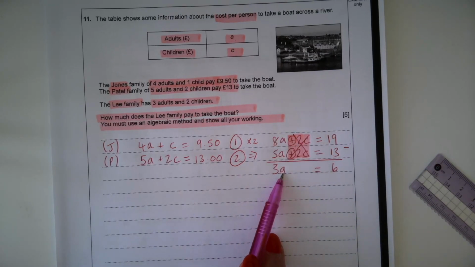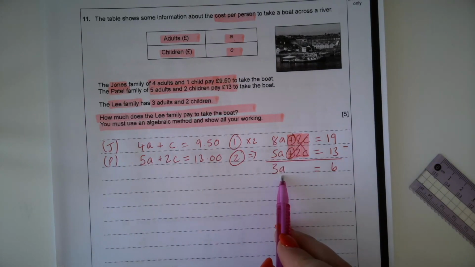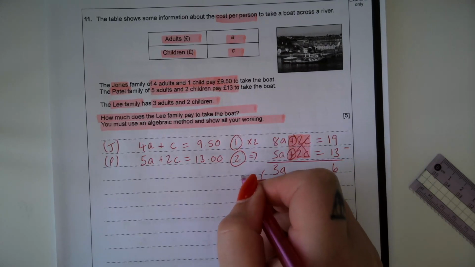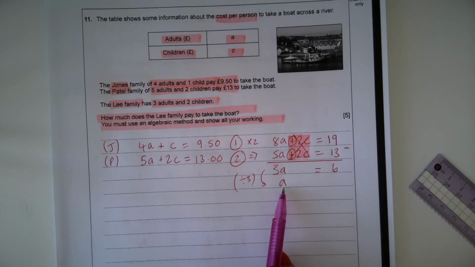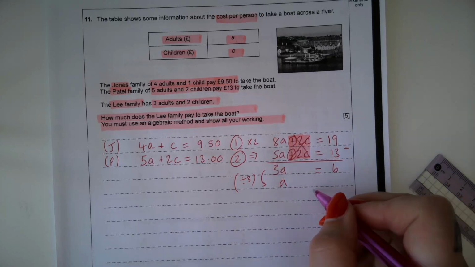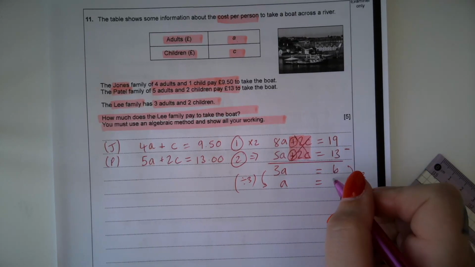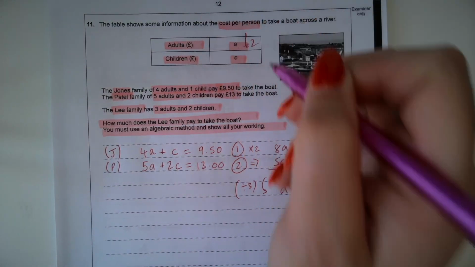So now we're left with a one-step equation that's only got the A variable. Here we can solve for the price of an adult ticket to go on the boat. 3A means 3 multiplied by A. The inverse, the opposite of multiplying by 3, would be to divide by 3. Remember, when we're solving, we're working on isolating that variable. So we have A equals, we have to do the same to both sides. 6 divided by 3 is 2. So the price of an adult is £2.